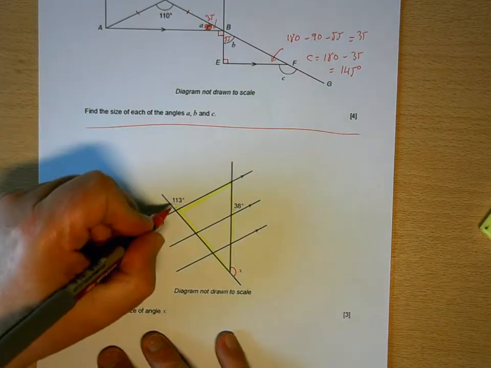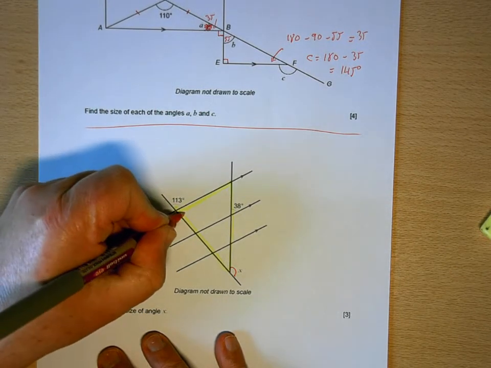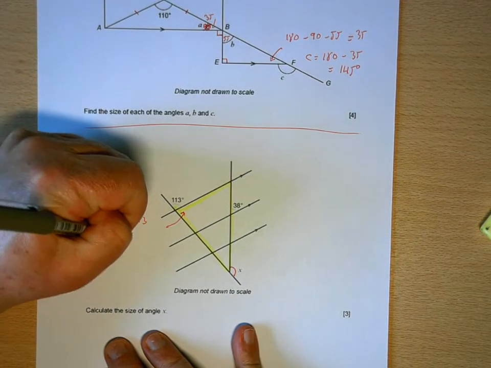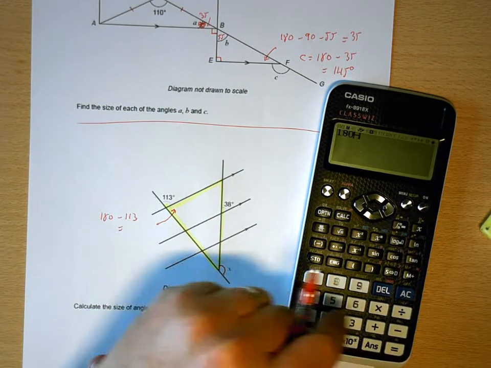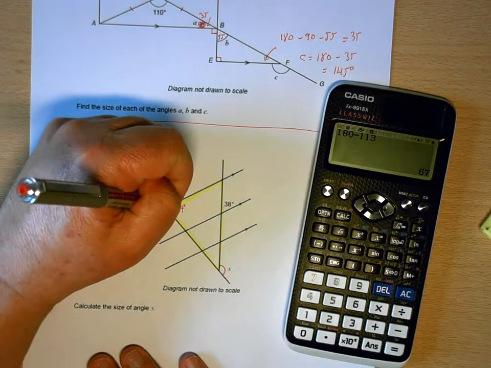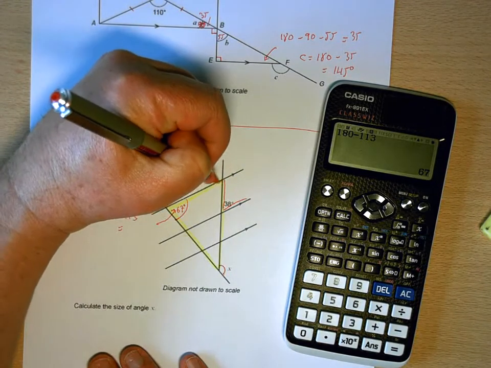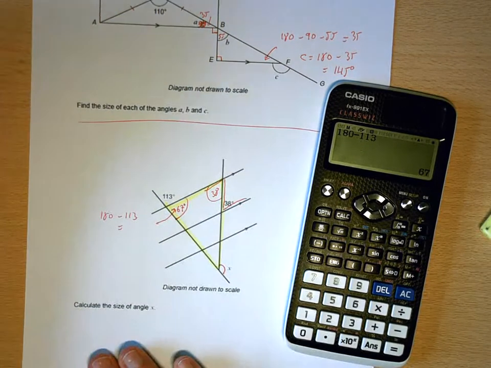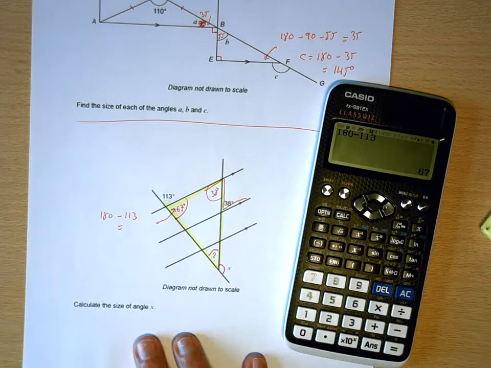So if that's 113, that's on a straight line, so that angle there is going to be 180 less 113, 67 degrees. So I know that angle. Here I'm in my Z. So if that's 38, that's 38. So that now means that inside that triangle, I've got one angle I don't know.